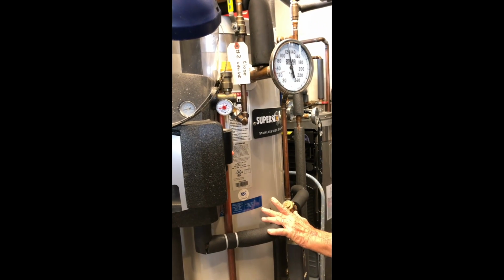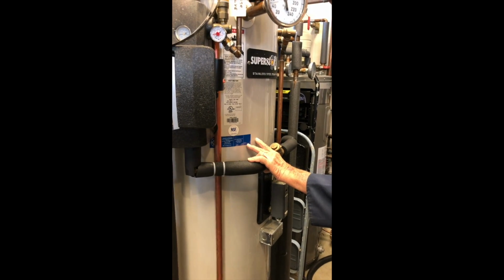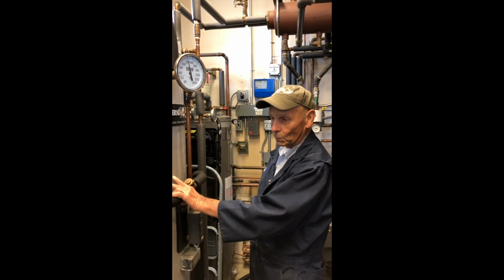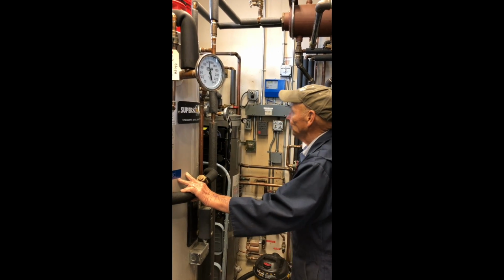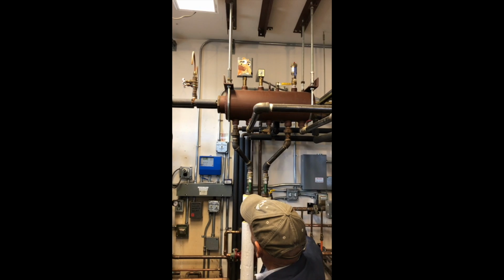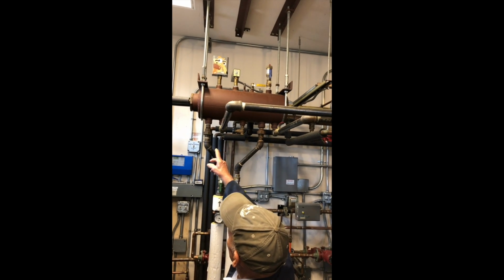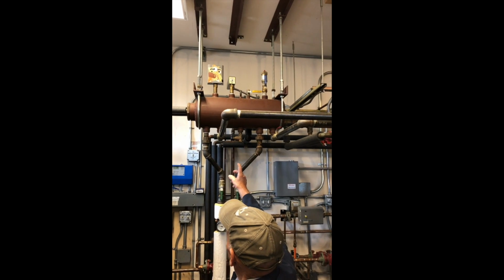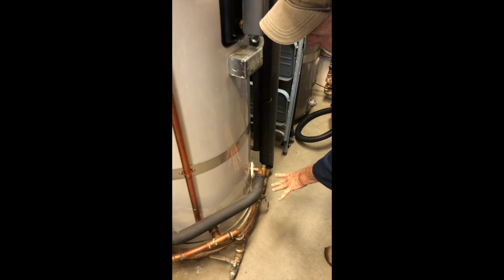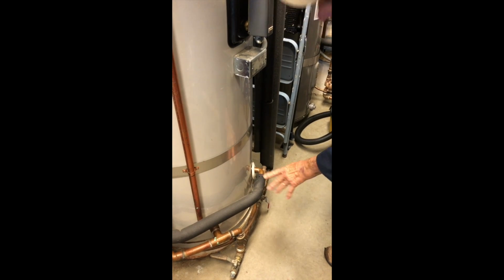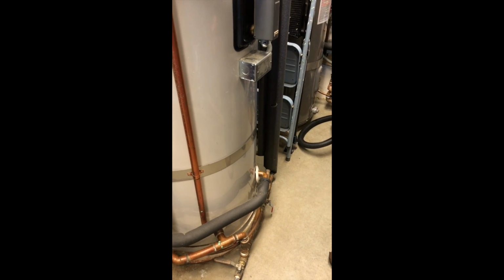The solar system is completely separate. This water storage tank is heated by the solar system and also by the wood boiler through this heat exchanger here. When the wood boiler runs, that heat exchanger gets hot, and a control starts a pump which circulates hot water through a coil in the bottom of the storage tank.